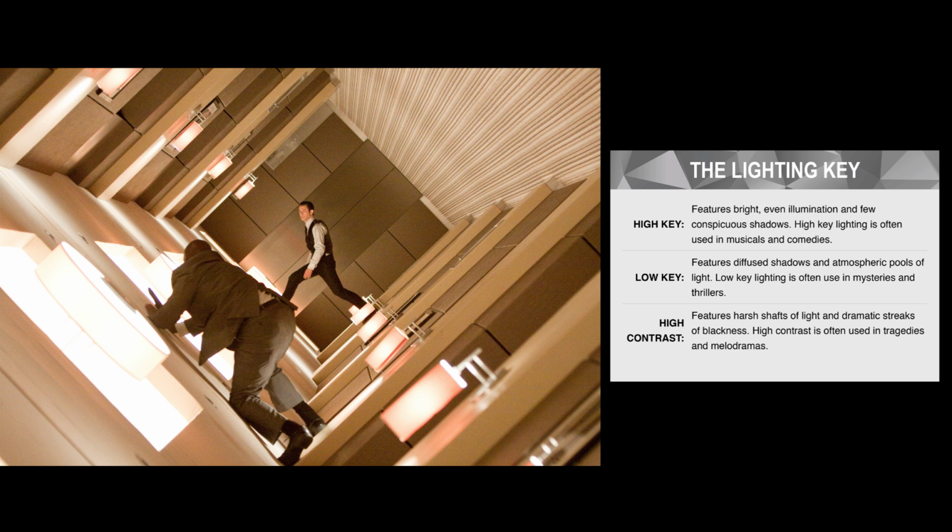Opposite to that is low key, and that's where you've got lots of shadows, lots of places to hide. There's not much visual information on the screen. And then there's high contrast, which is kind of a merger of the two. So there's lots of light happening, but there's also lots of shadows at the same time. In this example here, I'd say it's probably more high key. You can't see very many shadows. There's lots of light on the set. There's not any places where people could hide. There's not any information that we're missing.